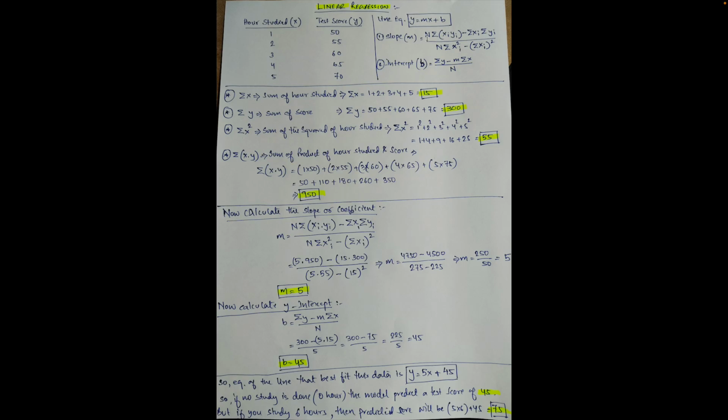The equation of the slope is: n, well, n is the number of rows you have got in the data set. Over here I have got 5 rows, so n would be 5. So n into summation of xi yi minus summation of xi into summation of yi, upon n into summation of xi square minus summation of xi whole square. So let's put them individually.